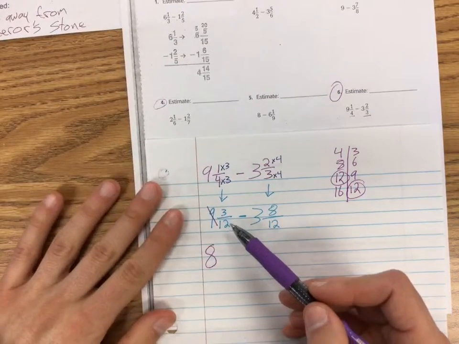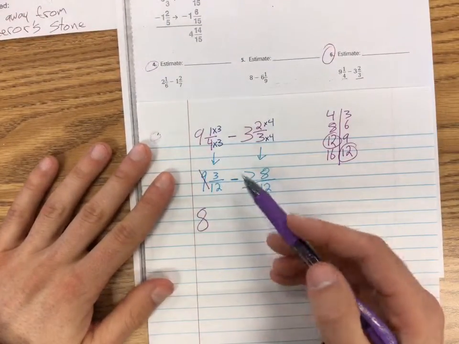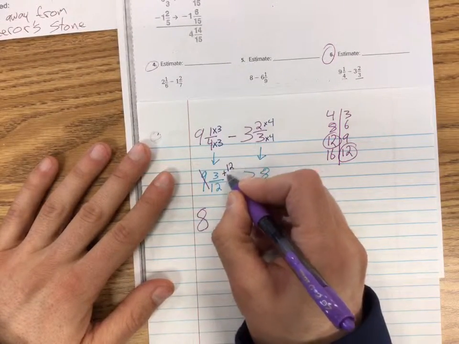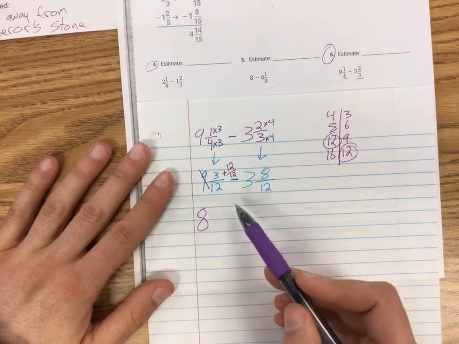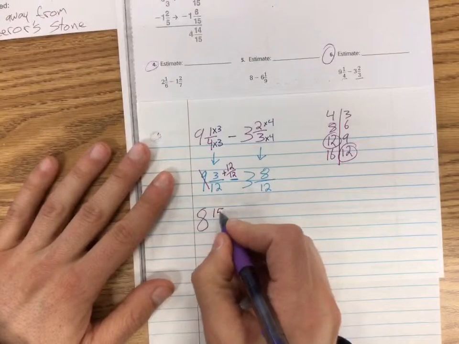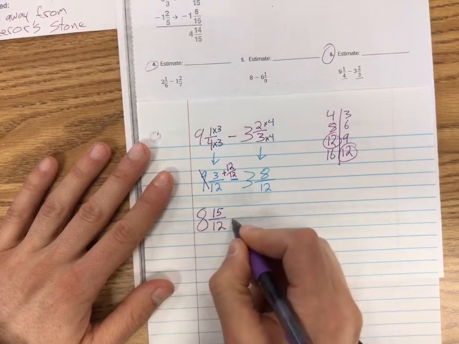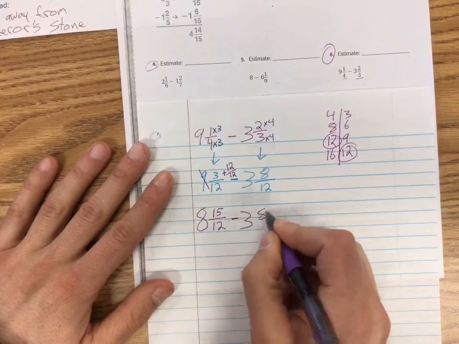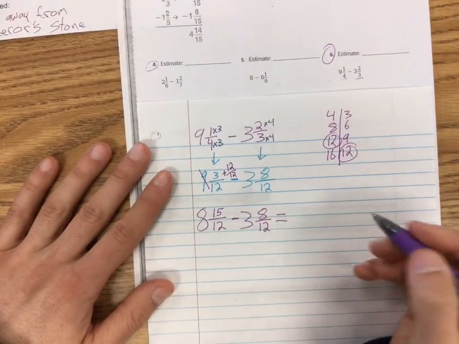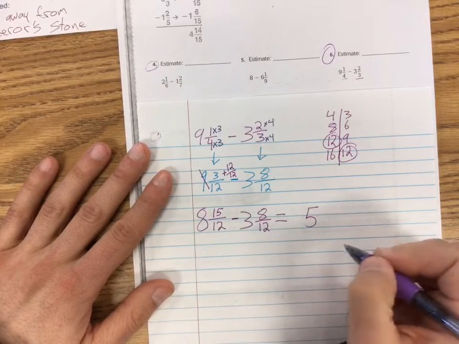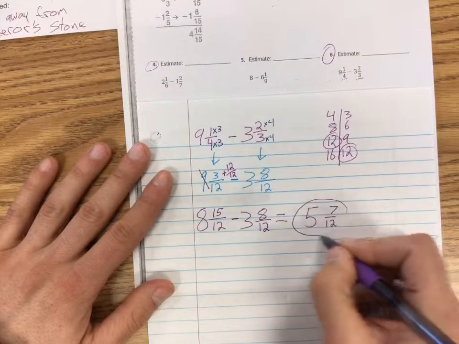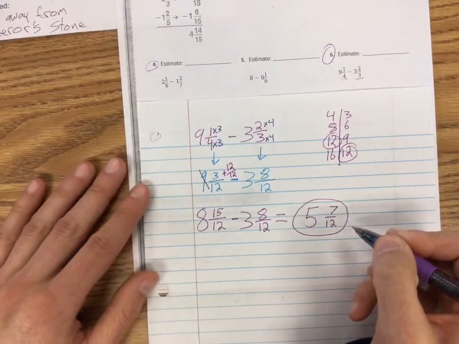But to add 1 to a fraction, you need to do it as a fraction. So since we're already using twelfths, we'll add it in as 12/12. So 3/12 plus 12/12, that's 15/12 minus 3 and 8/12. Now we can do our math. We have 5 and 7/12.